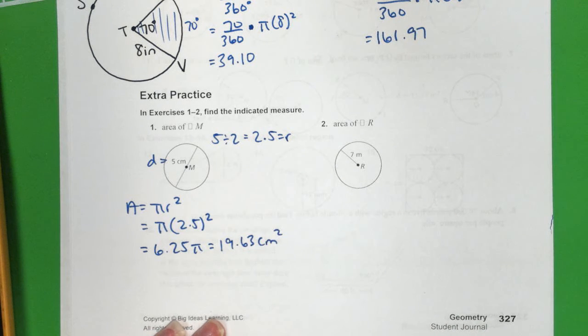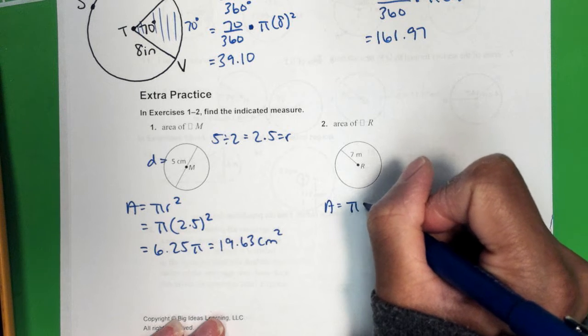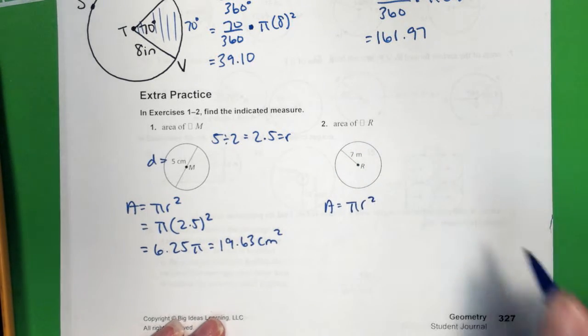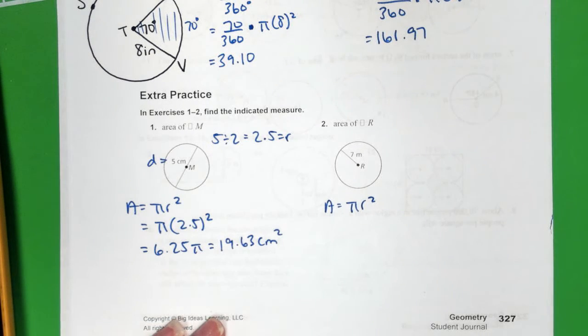Alright, so let's see if you can apply the same logic with R. What is our diameter, or what is our radius? Okay, so you're trying number 2 on your own. And let's go on to our next page.